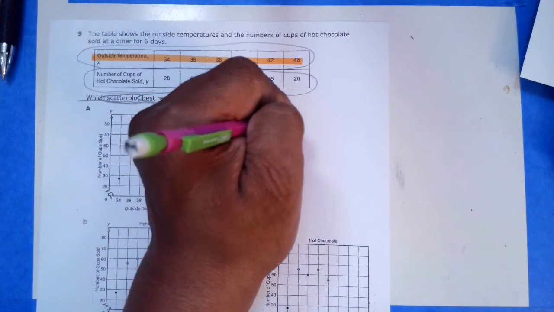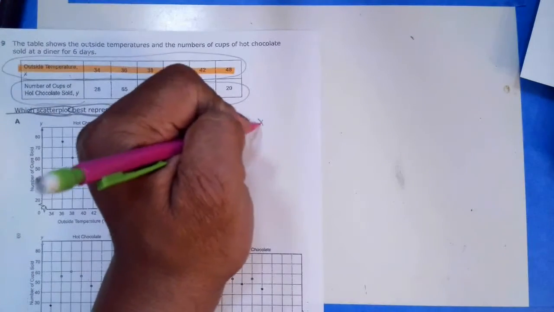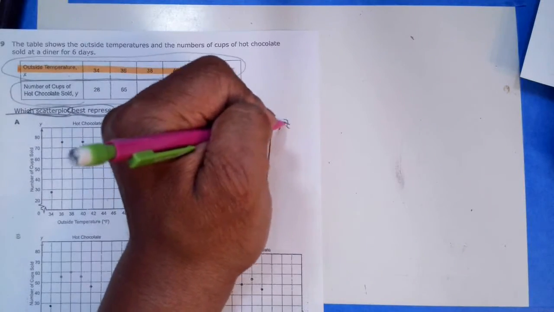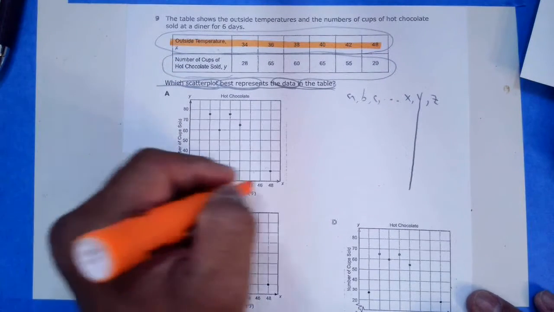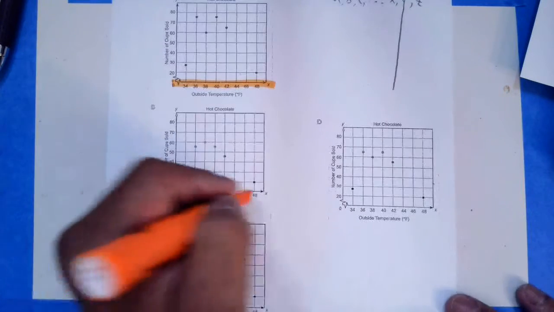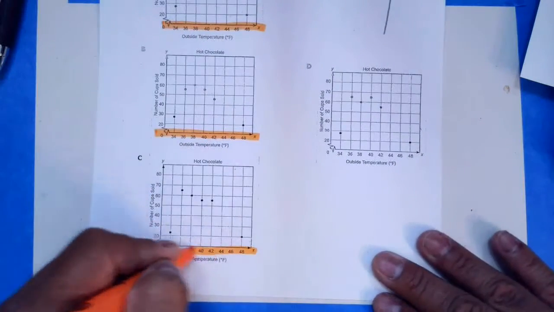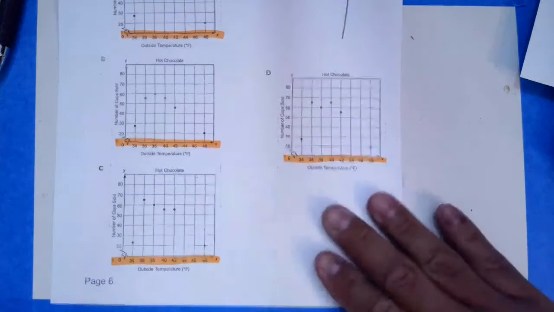A, B, C, X, Y, Z. My Y has to go up and down. Okay, so my X is going to go side to side. This is my X.